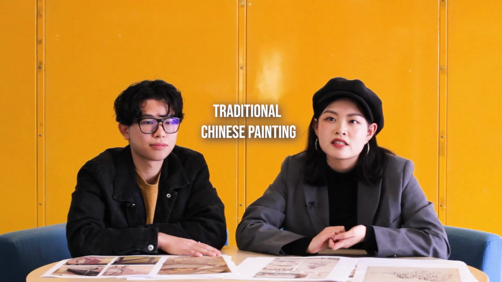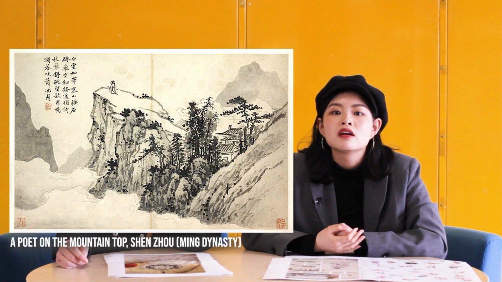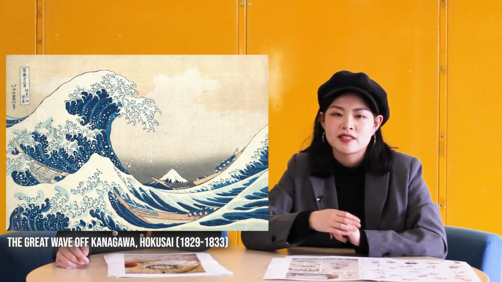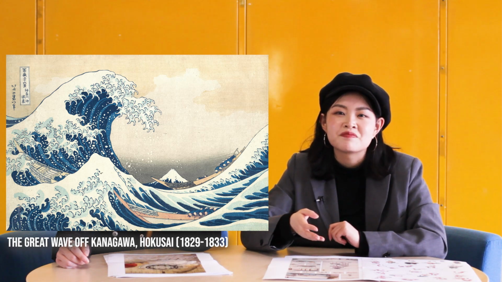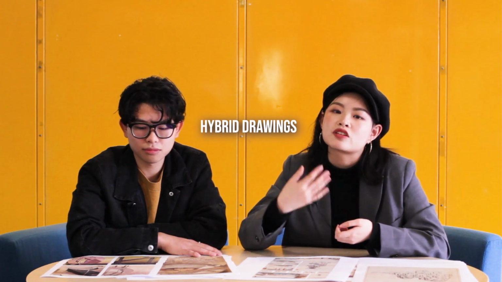Chinese traditional painting techniques are really important for me to develop this style, because I learned Chinese painting two years ago for six months. Chinese traditional paintings and Japanese woodblocks always have quite a lot of negative space, so I just follow this. I use digital software as well, not purely hand drawn, like a hybrid drawing with the architectural drawings.